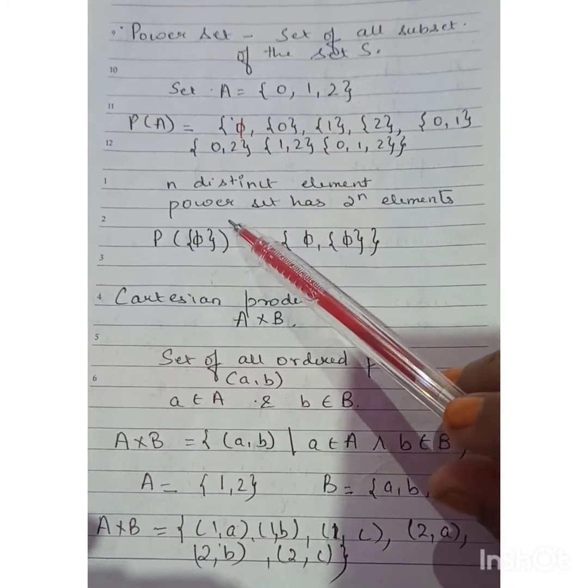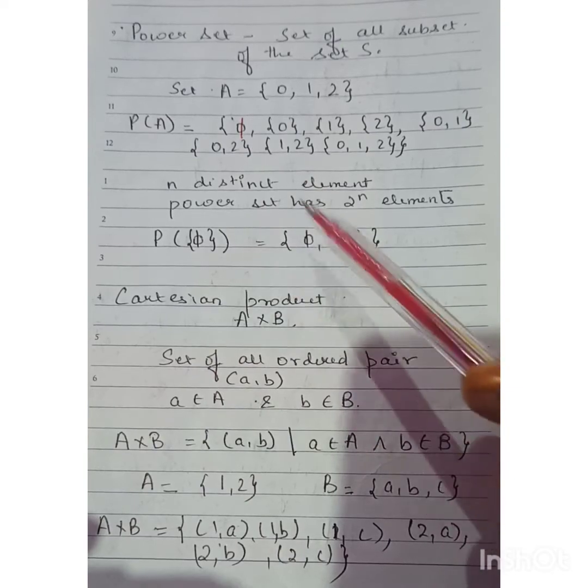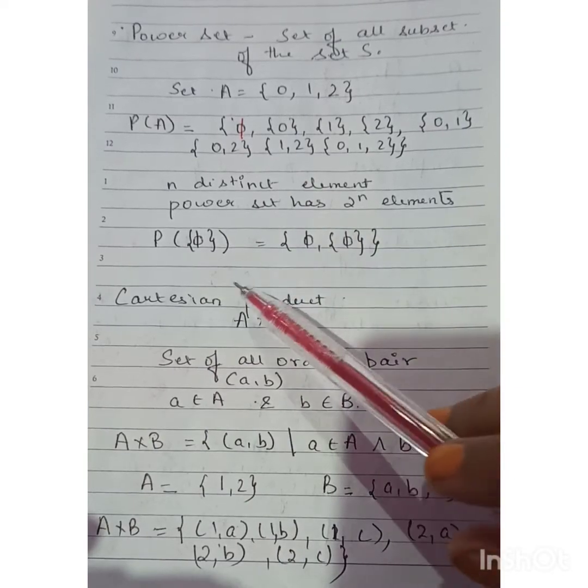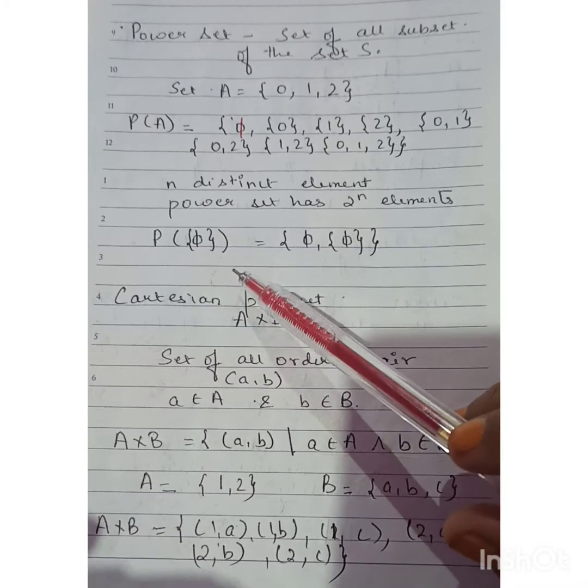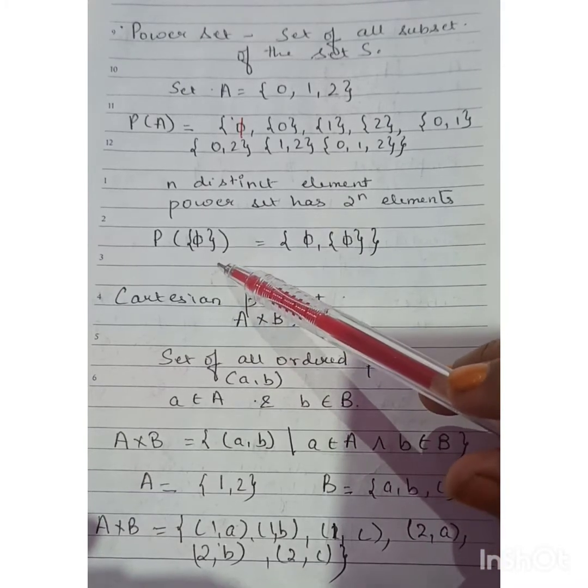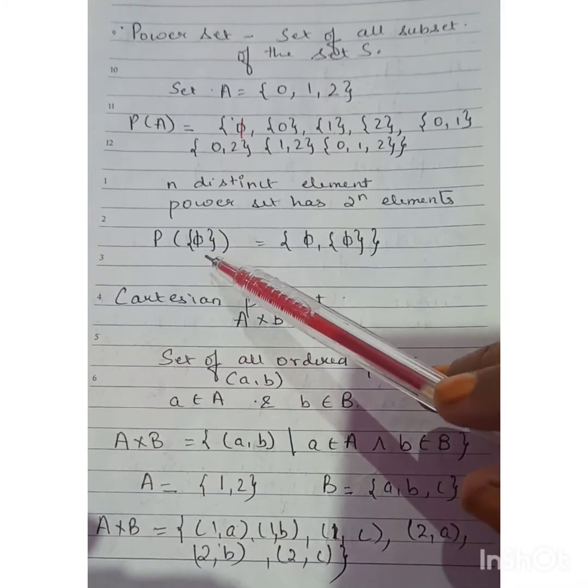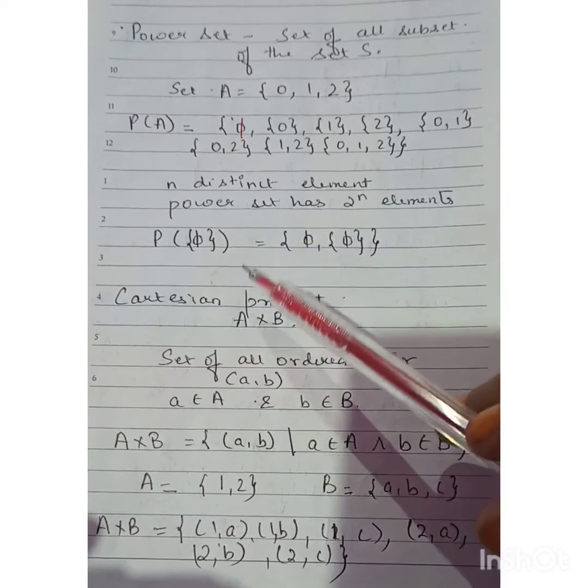So for n distinct elements, the power set has 2 power n elements. Now again we have to consider one example. It's the most important concept. It is being used mostly in the exam. What is the power set of the set {5} or a null set?